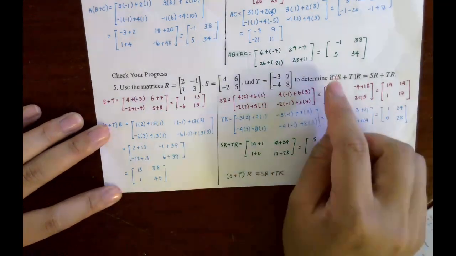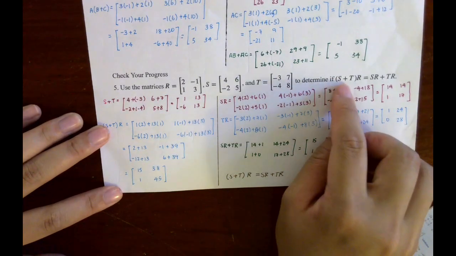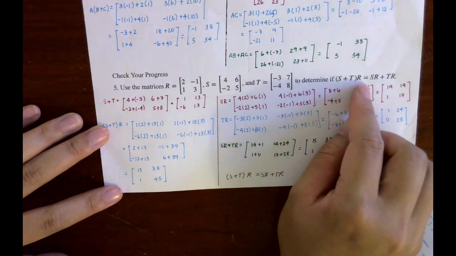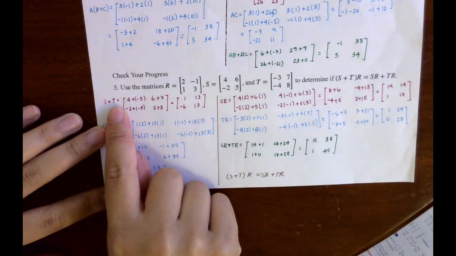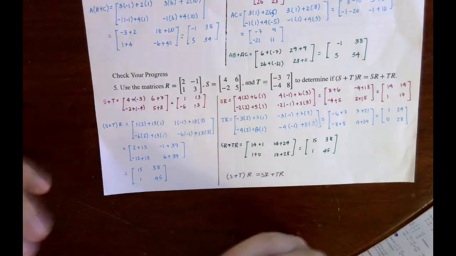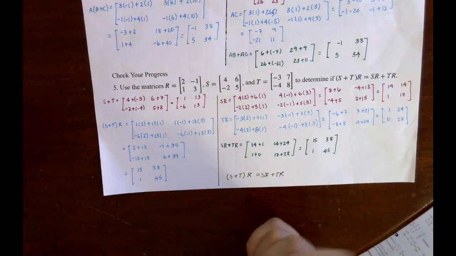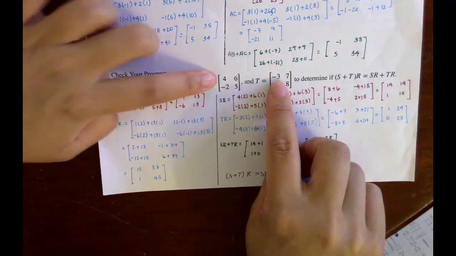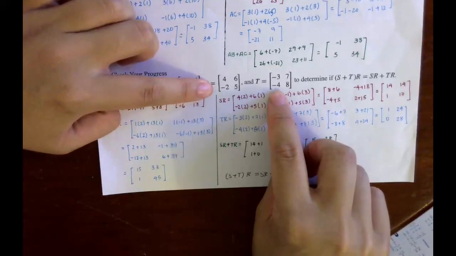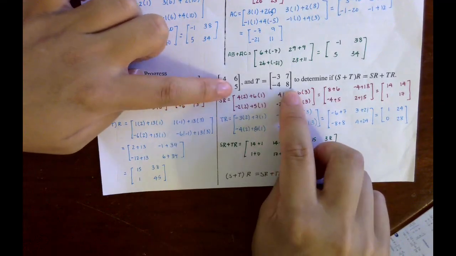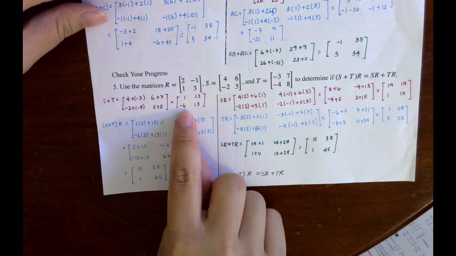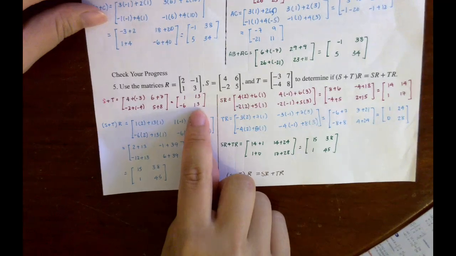Okay, so the first part I did the quantity of S plus T and then multiplied by R. So quantity of S plus T, matrix addition, you're just adding corresponding elements together. So 4 plus negative 3, 6 plus 7, negative 2 plus negative 4, and 5 plus 8. That will give you this, 1, 13, negative 6, and 13.